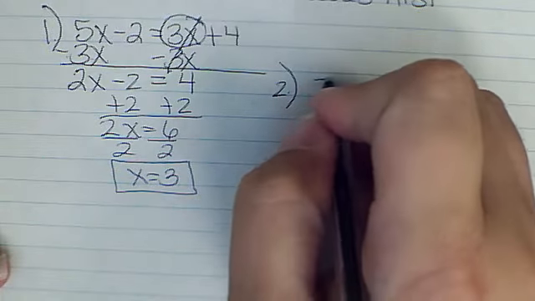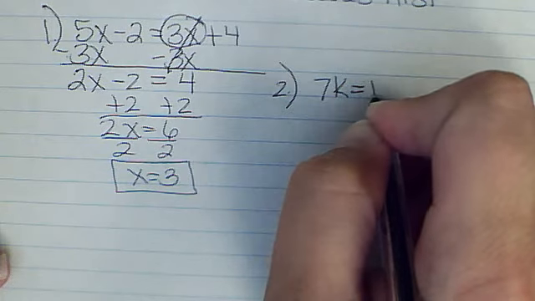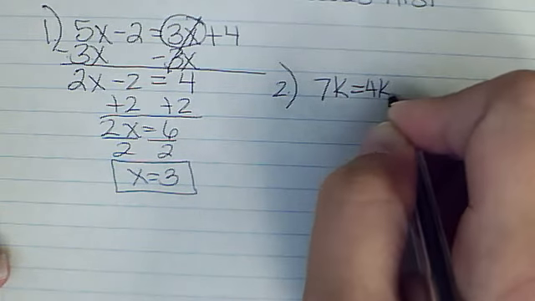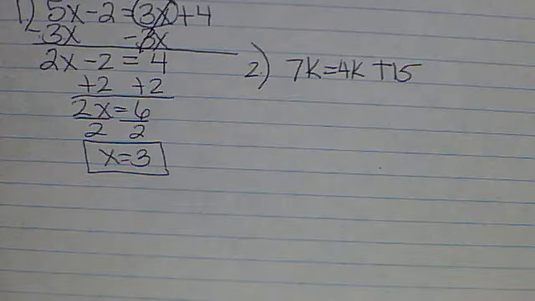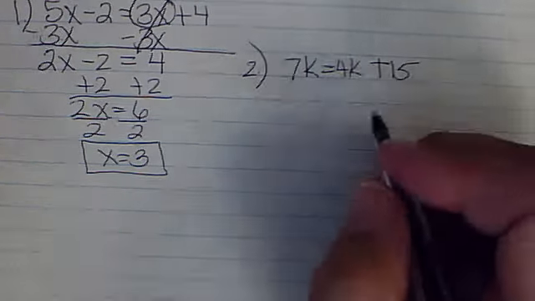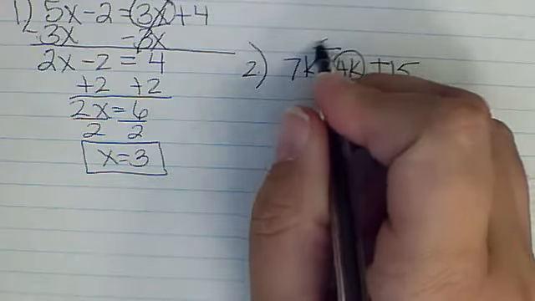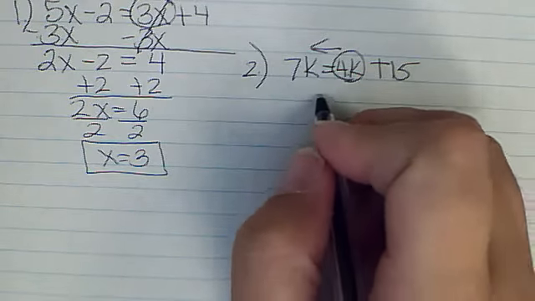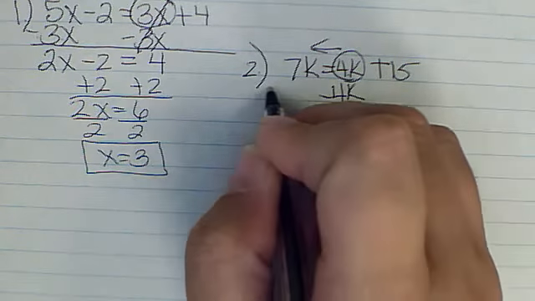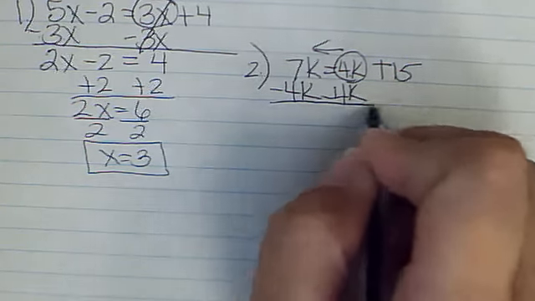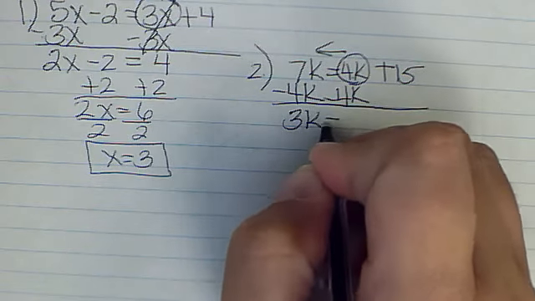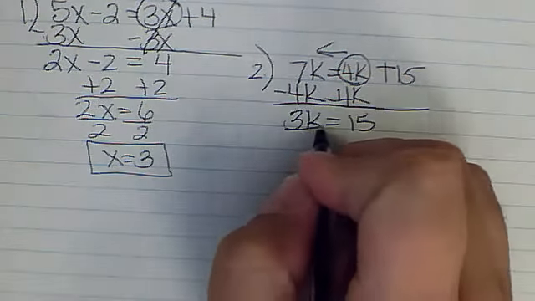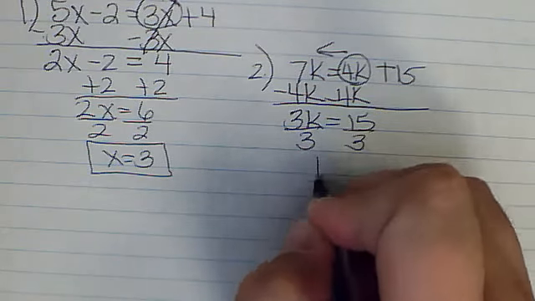Okay, number 2. 7k equals 4k plus 15. So again, I have to pick either one side or the other to move those variables to. So I'm going to choose to move this 4k to the other side. So I do minus 4k, minus 4k. 7k minus 4k is 3k equals 15. Divide by 3, and k equals 5.